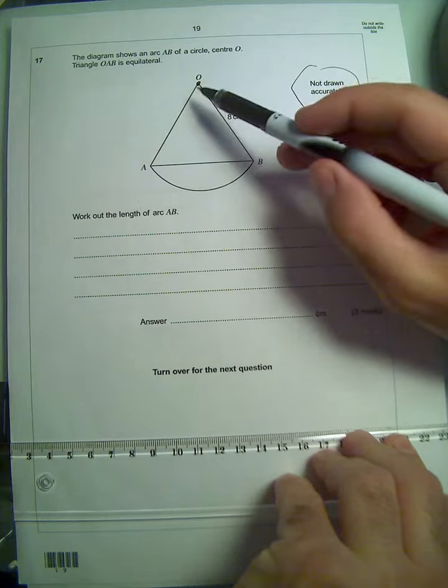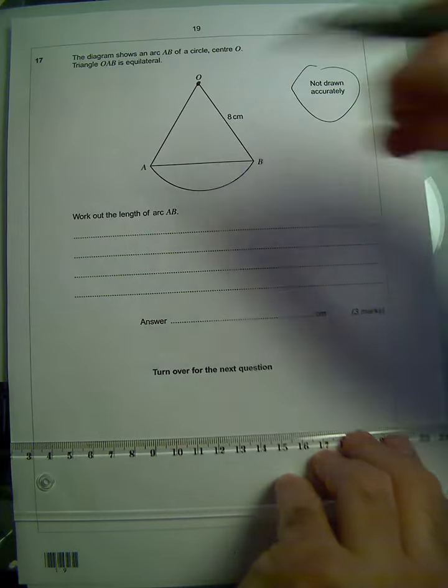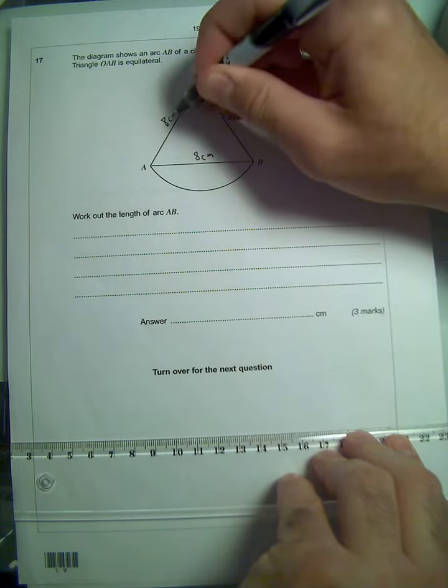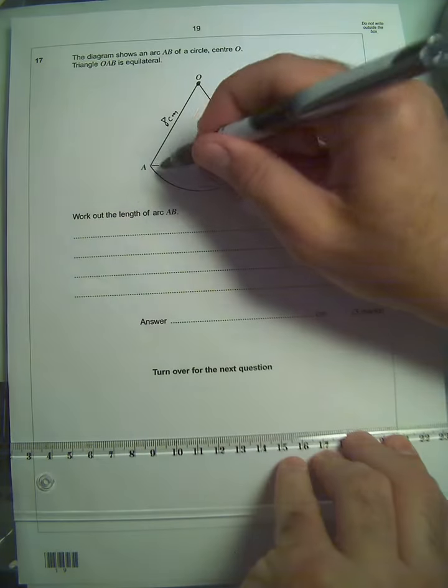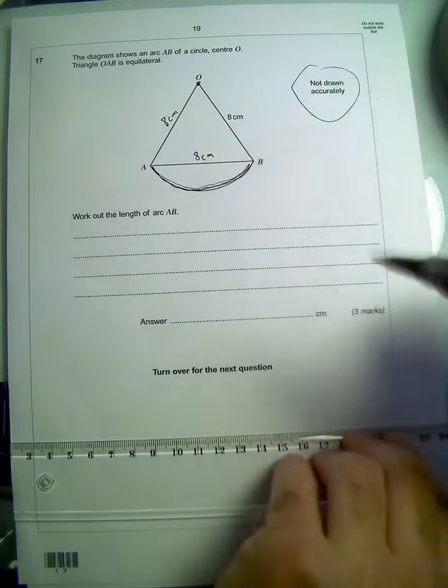Triangle OAB is equilateral. That means all of the sides are 8 centimeters, not just the one marked. Work out the length of arc AB. Okay.